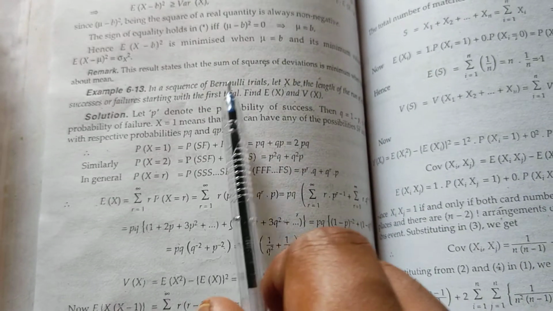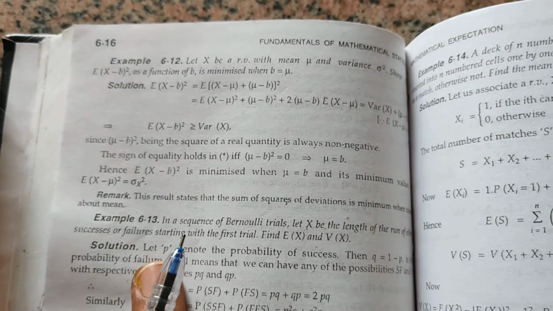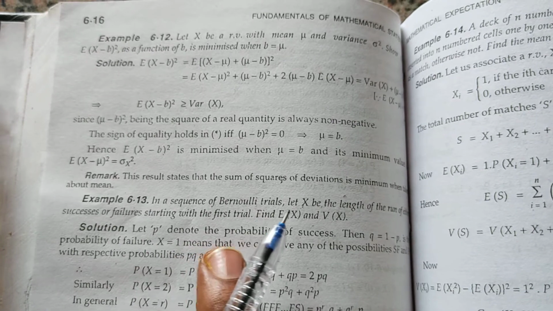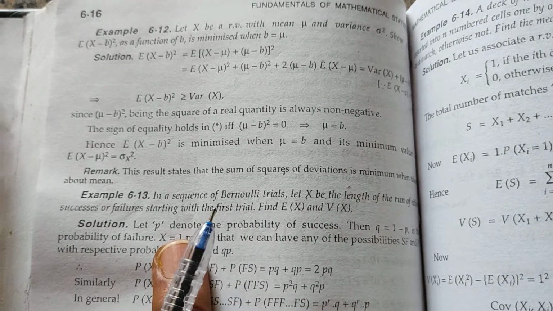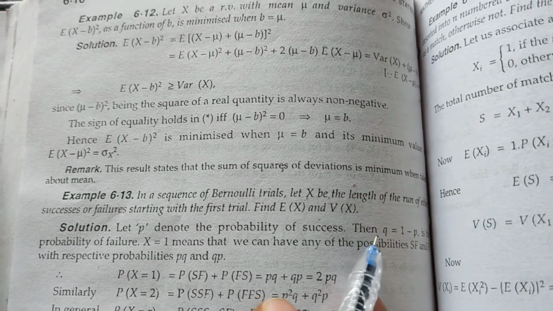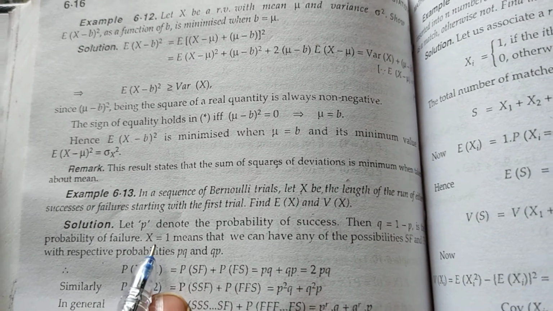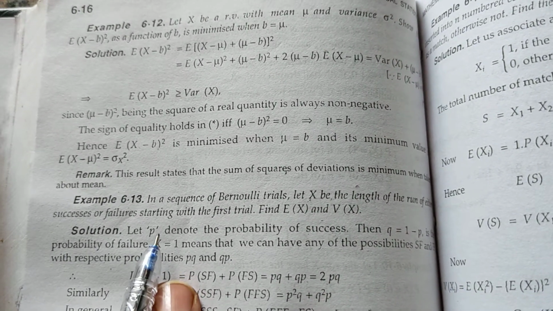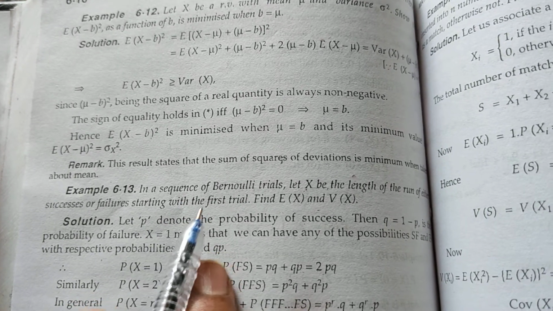And in a sequence of Bernoulli trials, let x be the length of the run of either successes or failures, starting with the first trial. Find the expectation of x and the variance of x. Solution: let p denote the probability of success, and then q equal to 1 minus p is the probability of failure. That is our assumption. P represents the probability of success, q represents the probability of failure. q is equal to 1 minus p.